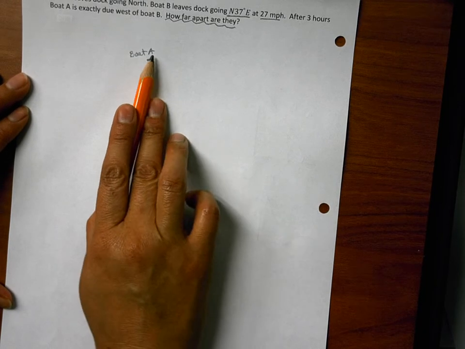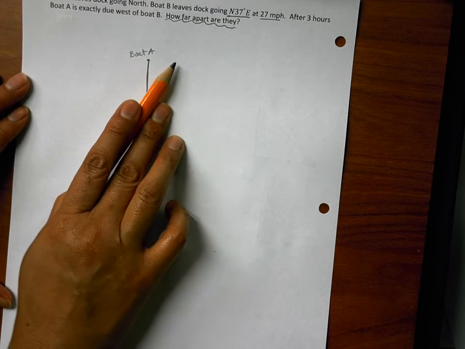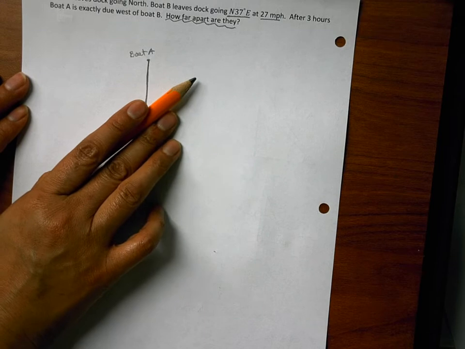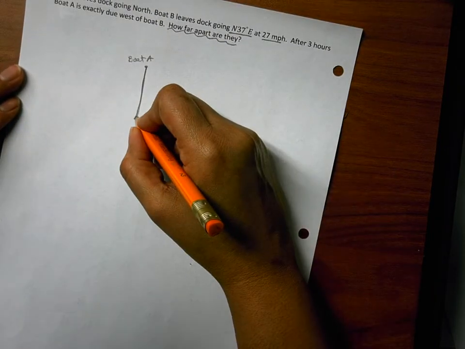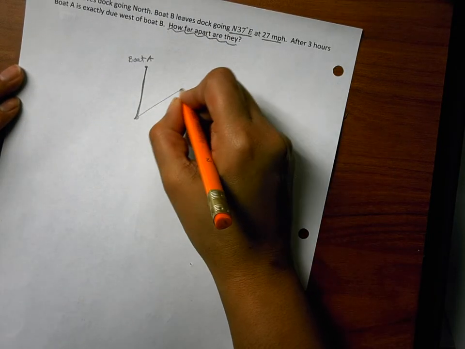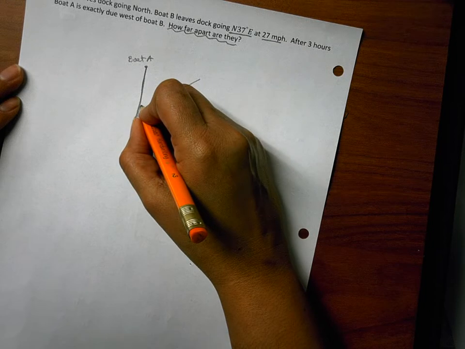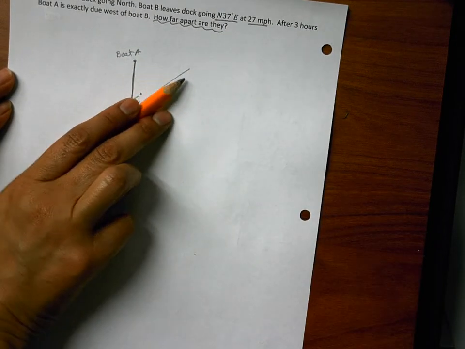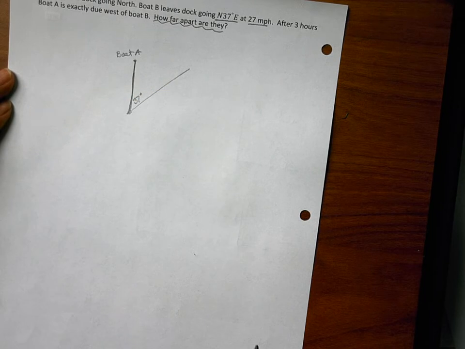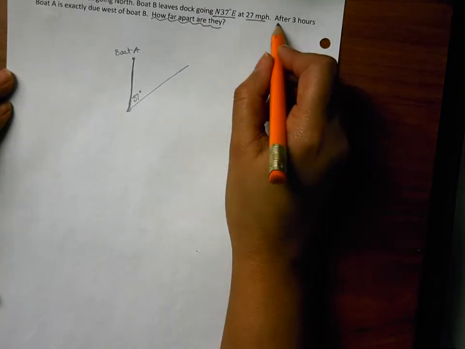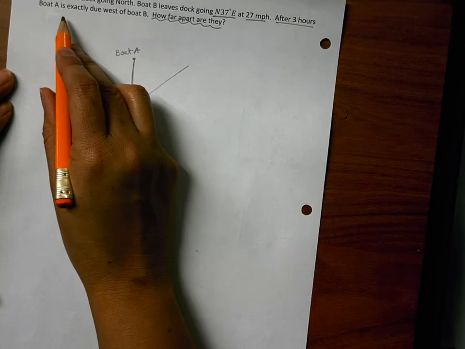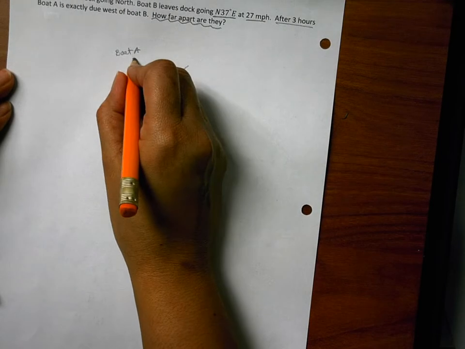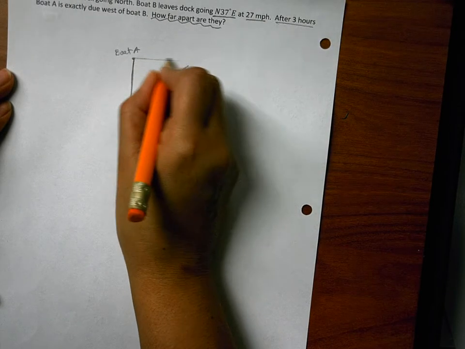Boat B leaves the same dock going north 37 degrees east. I already have my north line in place, so I don't have to redraw it. From north, I'm going to scooch over 37 degrees east. This way is east, 37 degrees, and this is going to represent the path for boat B. 37 degrees goes in there because that's north, 37 degrees east.